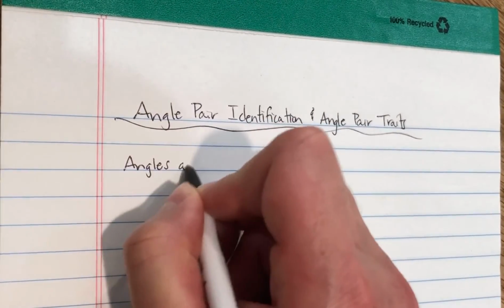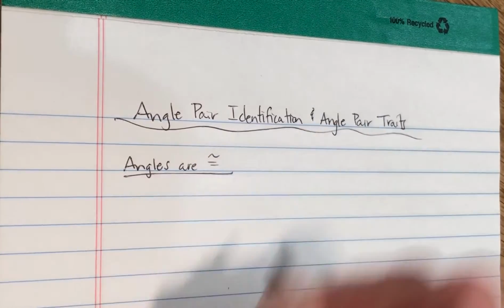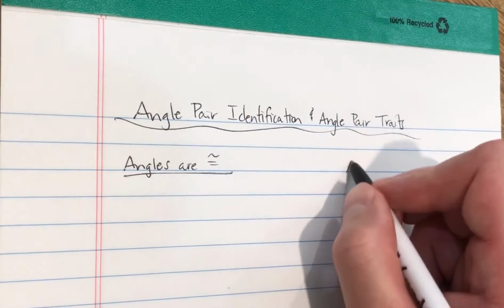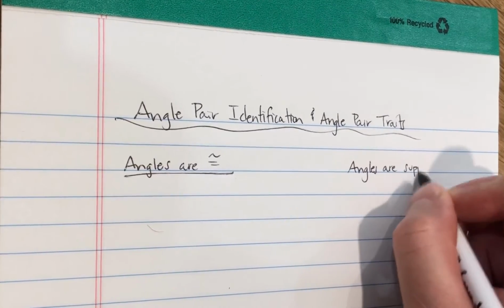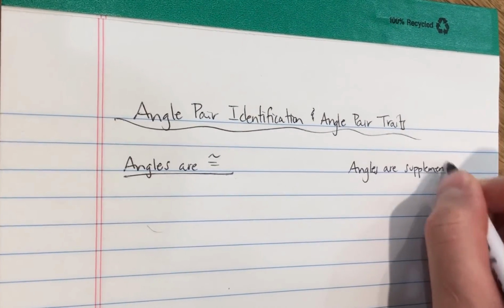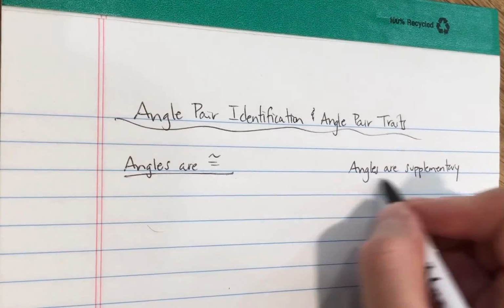The angles are either going to be congruent or the angles are going to be supplementary. They would add up to 180 degrees. Those are the only two possible things that are going to be true about the different angle pairs that we're going to identify and work with.